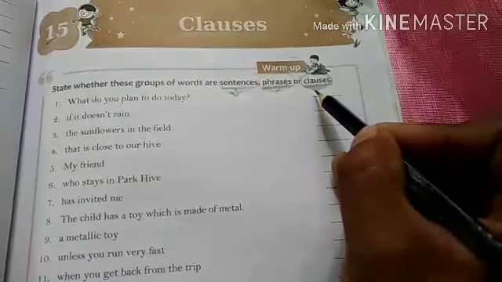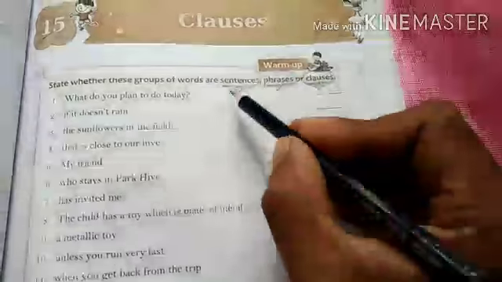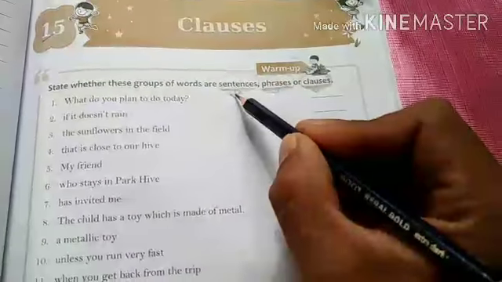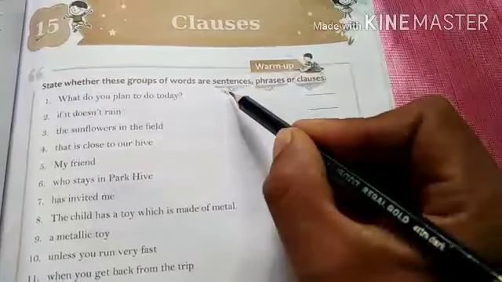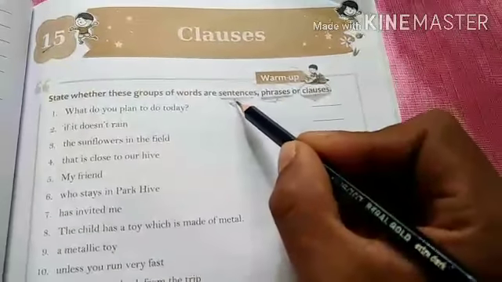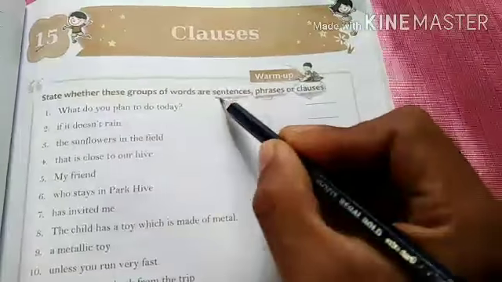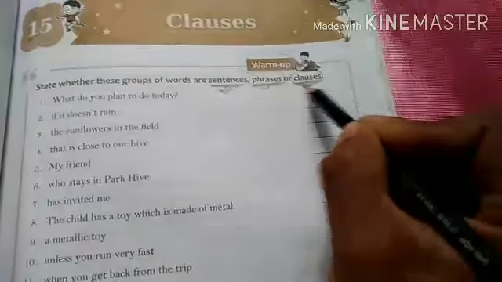You have understood the differences among sentences, phrases and clauses. A sentence always gives us a meaningful sense. That means sentences may be a combination of clauses.